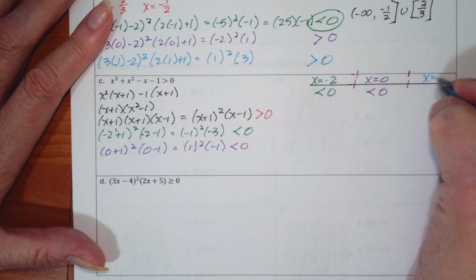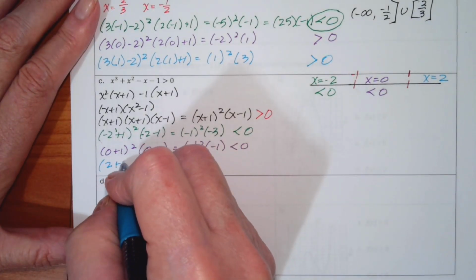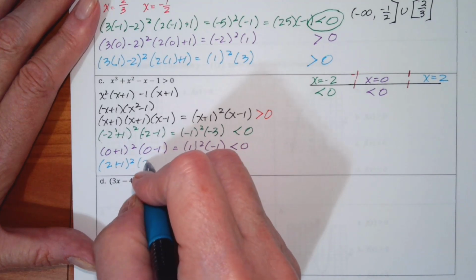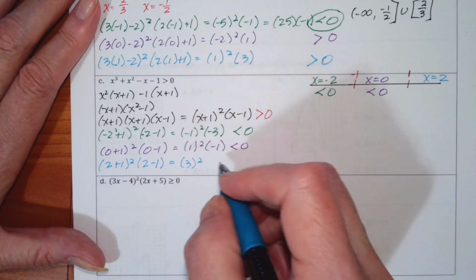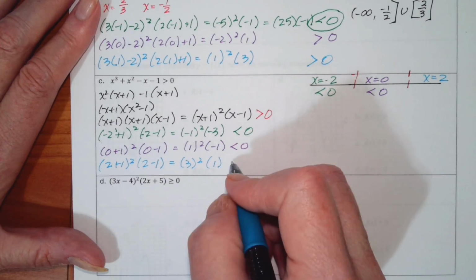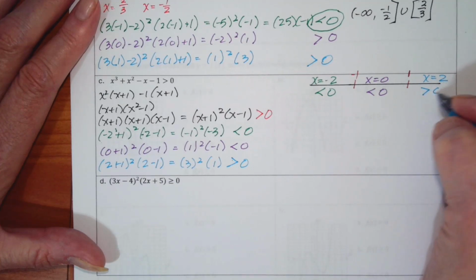And here I'll select x equals 2. So that gives me 2 plus 1 squared times 2 minus 1, which is 3 squared times 1, which is greater than 0. And again, that's all I need to know.